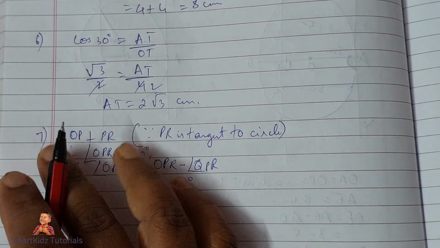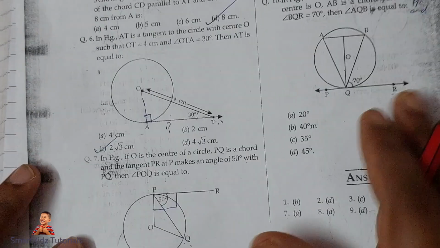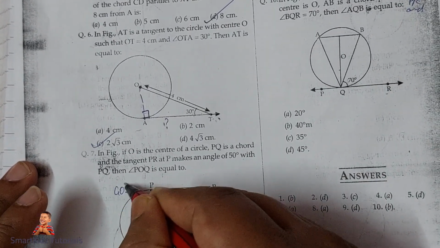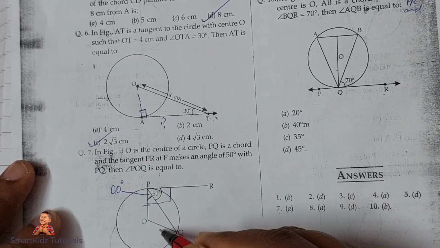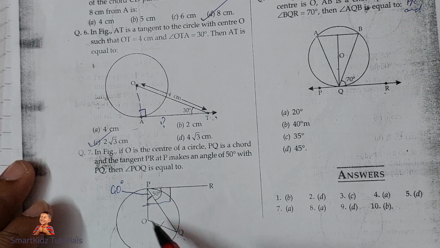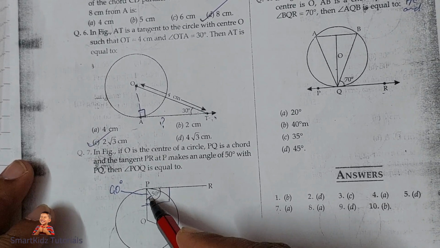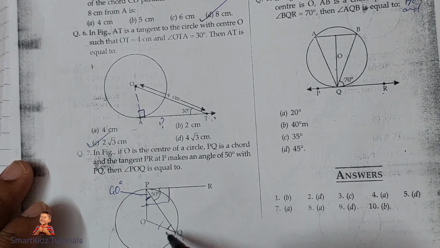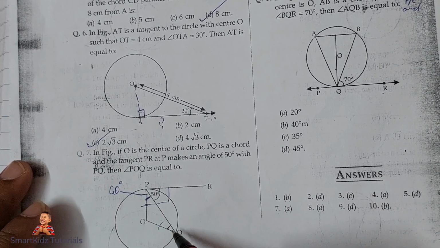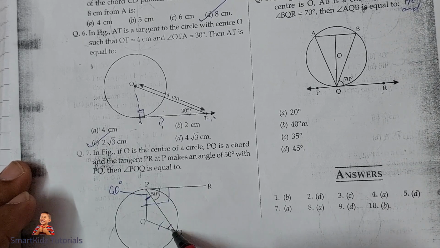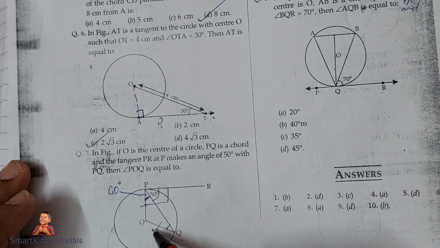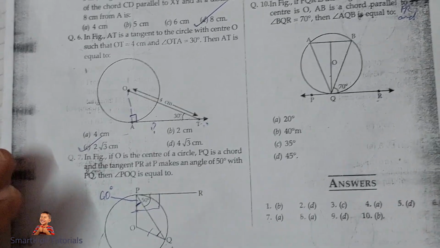Now we have found out that this particular angle is 40 degrees. This side is equal to this side because they are radii. And if this side is equal to this side, that means this angle is equal to this angle, because angles opposite to equal sides are equal. This is 40, this is 40, we can easily find out this. This will become 100. And that's what we need to find out.